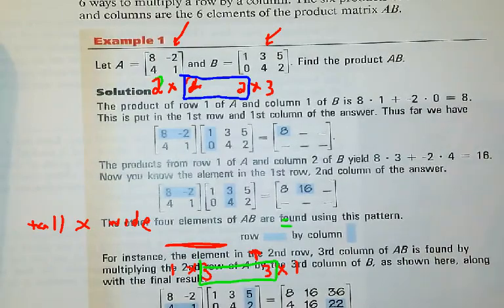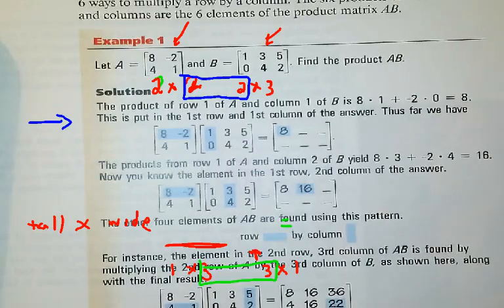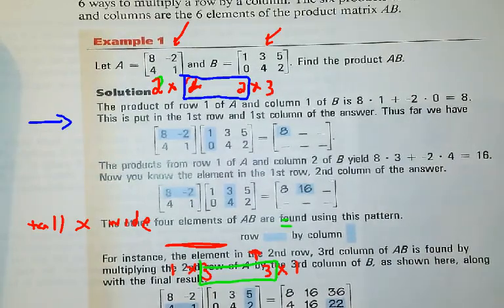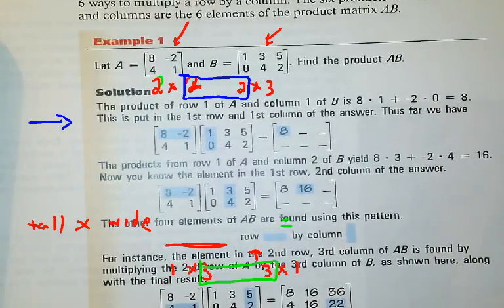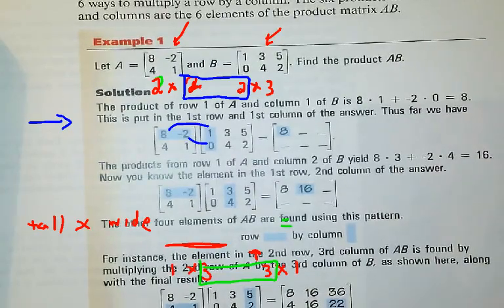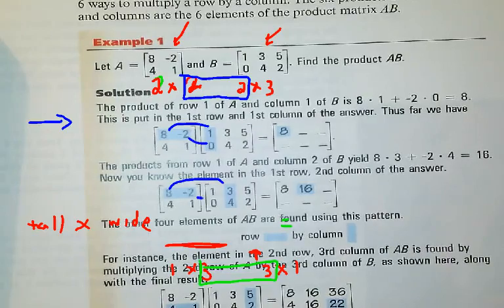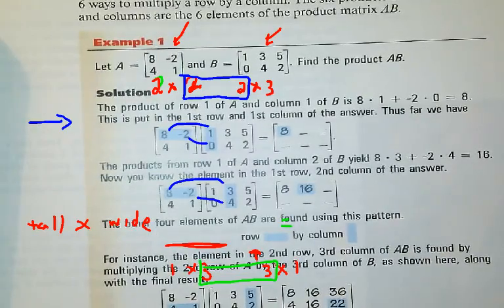So, look, we're going to learn how to do it on our calculator, but this is what our calculator does. It multiplies the row times the column. And so you do 8 times 1 and 2 times 0. This is all they're doing. They're doing 8 times 1 and 2 times 0 and then adding those together. That's 8. And then they do 8 times 3 and negative 2 times 4 and add those together.